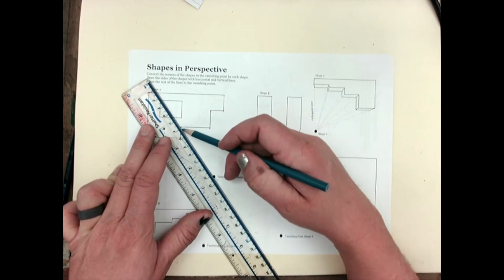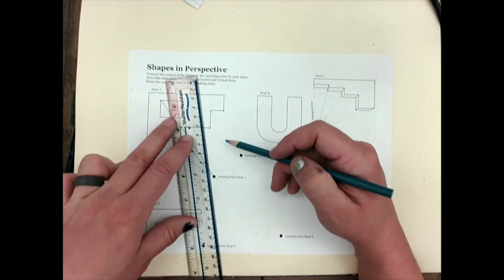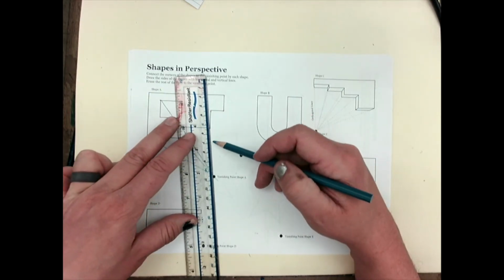So we have our front drawn, so that's F. Next is O, which is for our orthogonals.